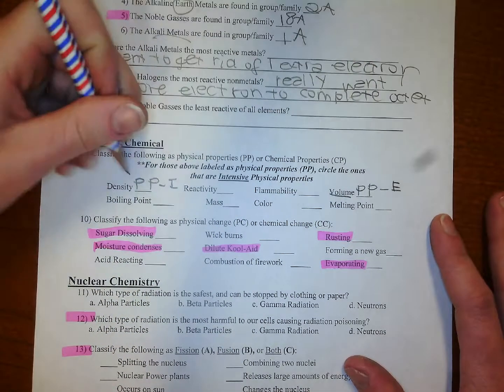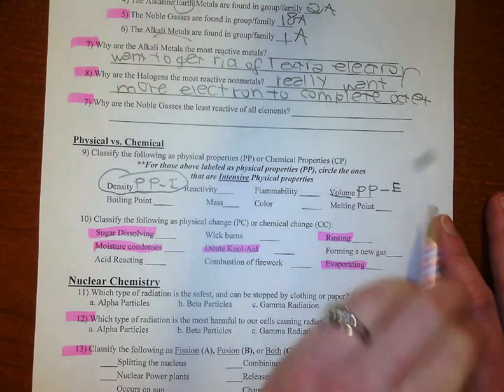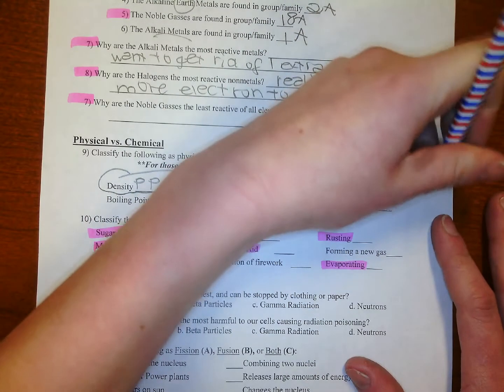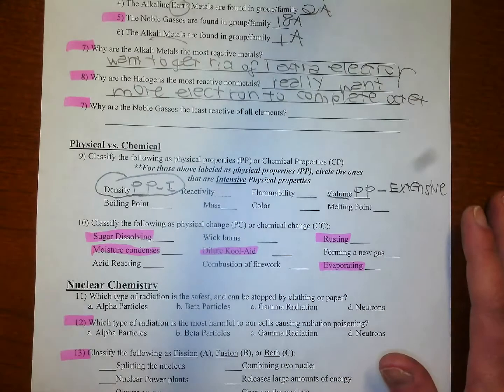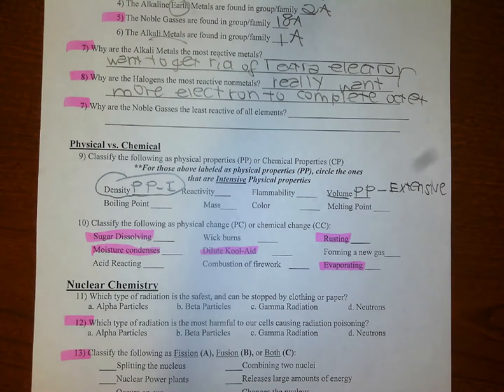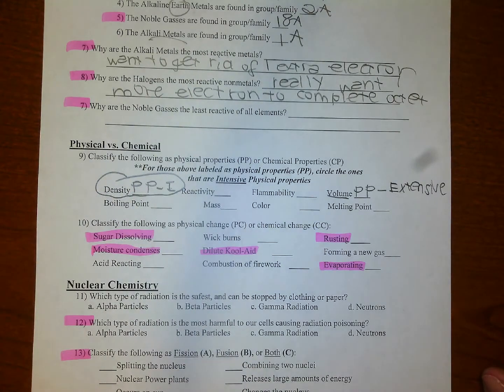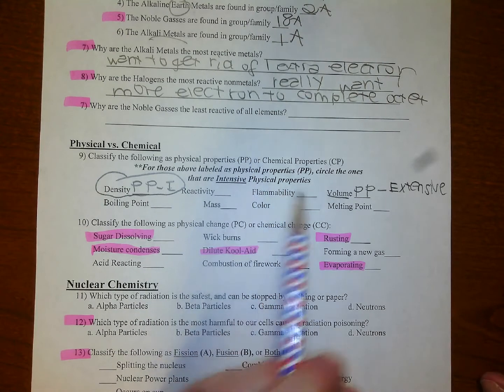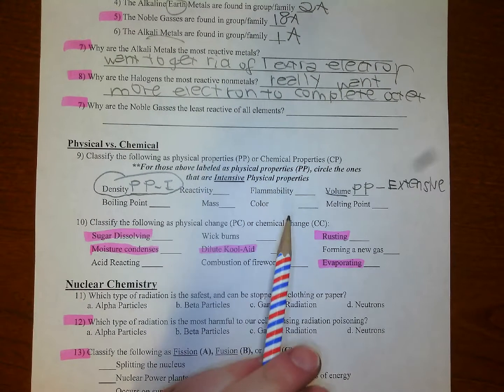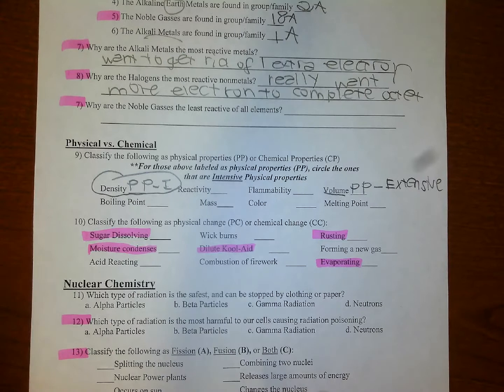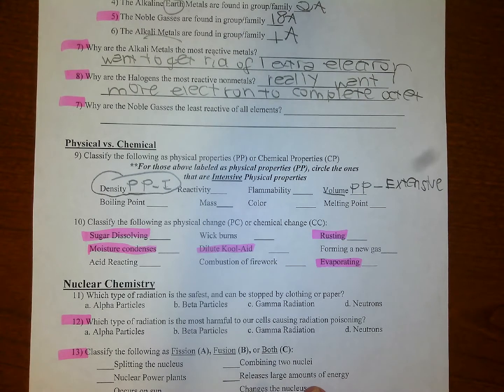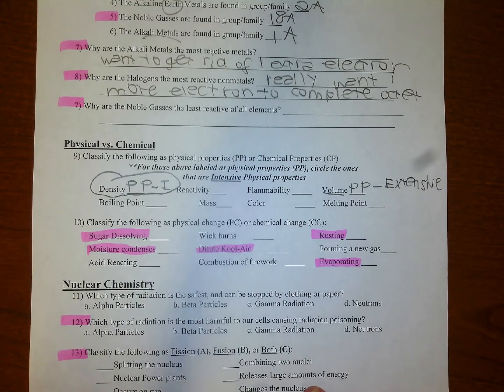So I'm going to circle this because it says circle the ones that are intensive. Volume is extensive because extras do matter. If I have more of whatever, more drink, more Kool-Aid, the volume, the extra amounts matter. So you cannot have chemical properties. You don't describe chemical properties as intensive or extensive. That's only something we use for physical properties.